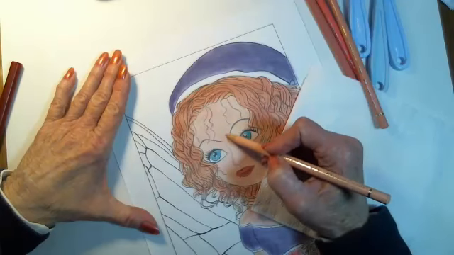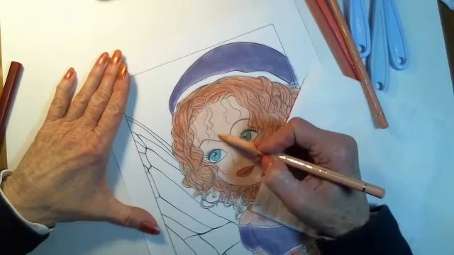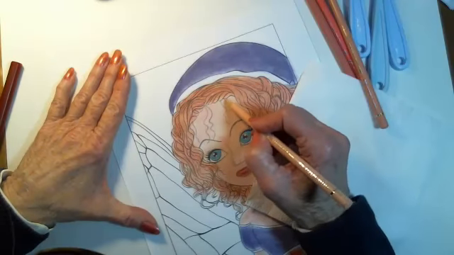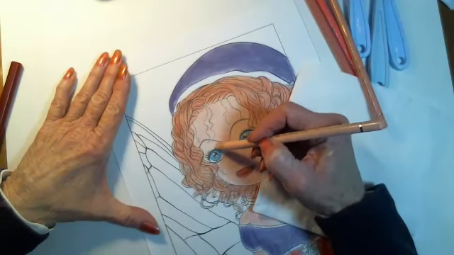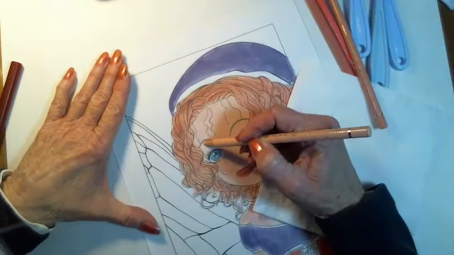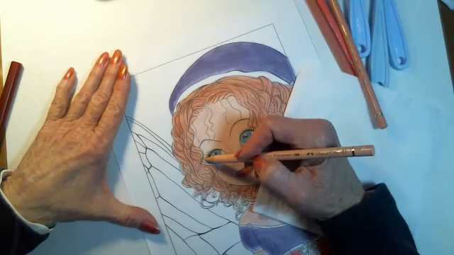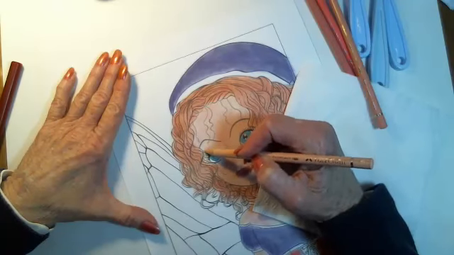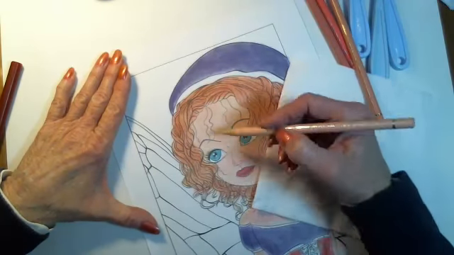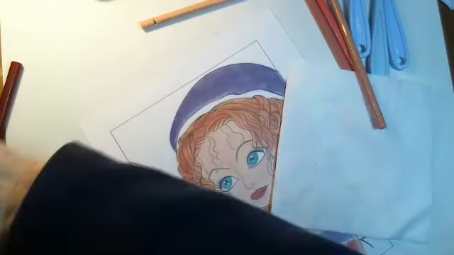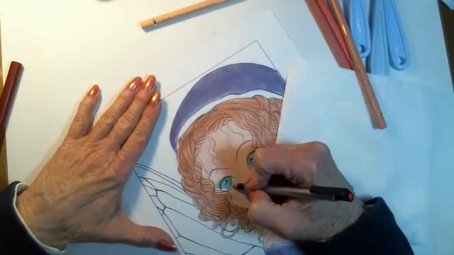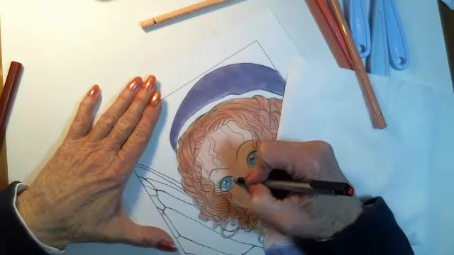I might be evening her skin out a little bit, you guys. I do like the way the colored pencil goes down on top of it. I will say that. I really like that.